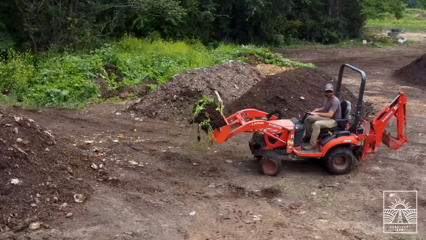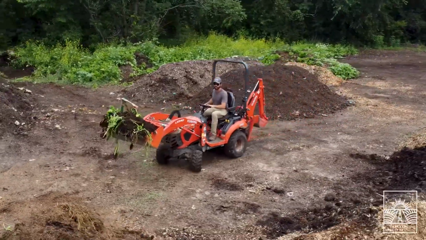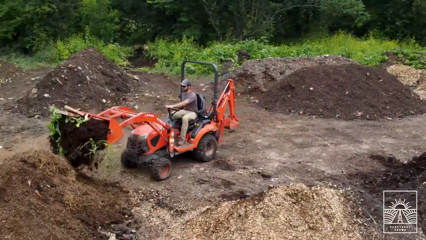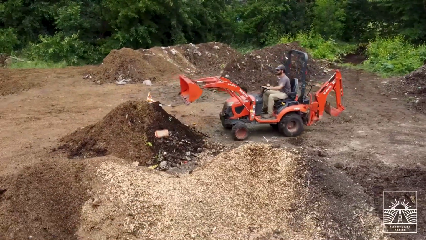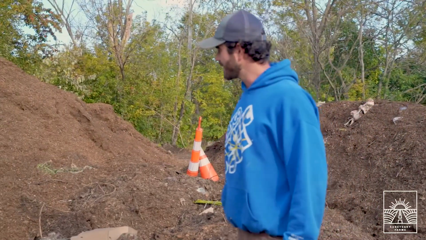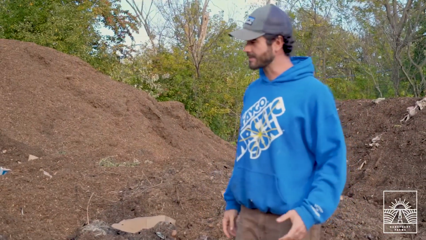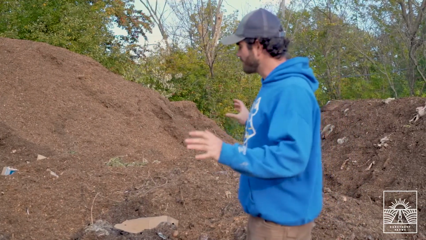We've got some horse bedding mix, leaves, wood chips, and the stuff from the farm. And so we're mixing it into these windrows. This is our receiving area, so that's why it looks a little bit messy. You can see cardboard boxes. There's some pizza boxes over there. Those are totally fine as a carbon source. And so we're mixing it in this area.